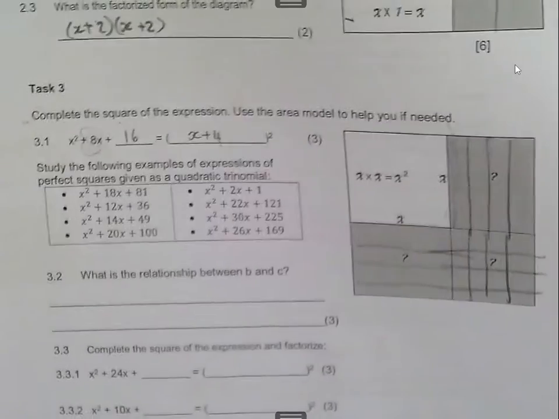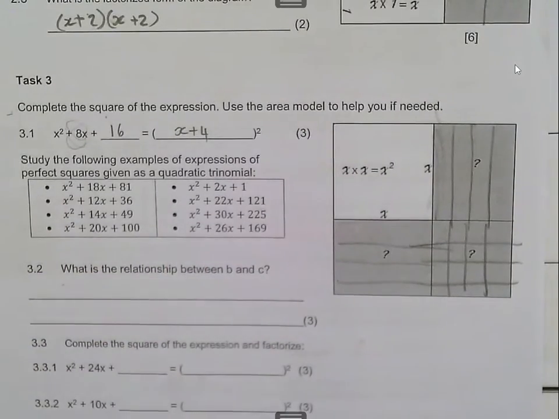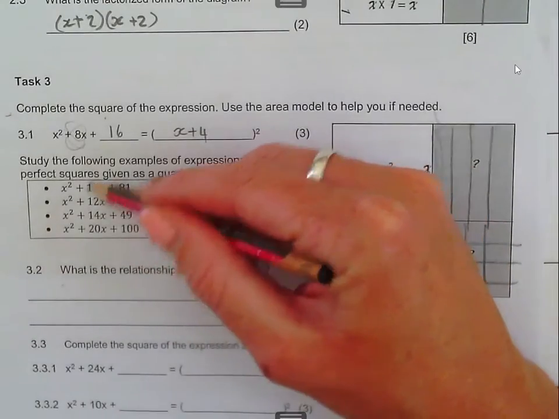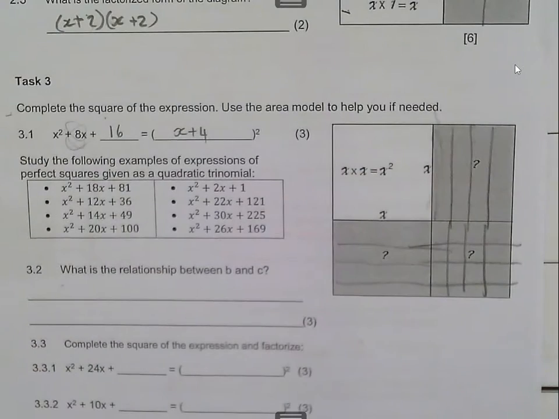Alright, now I'm telling you that all of these trinomials are perfect squares. They all are. I want you to see if you can find some sort of relationship or pattern between the B value and the C value. Do you know where the B value is? B is the one in front of x and C is the constant.